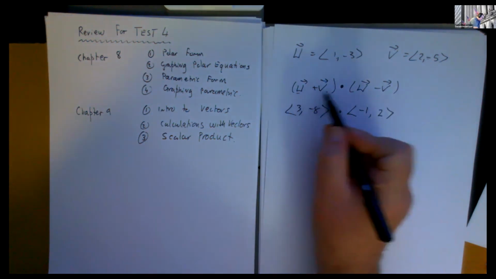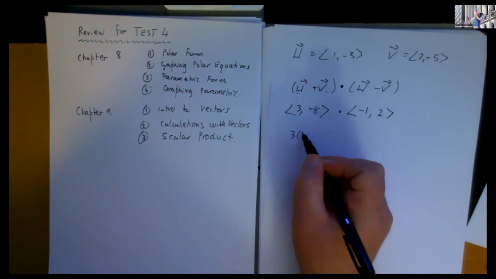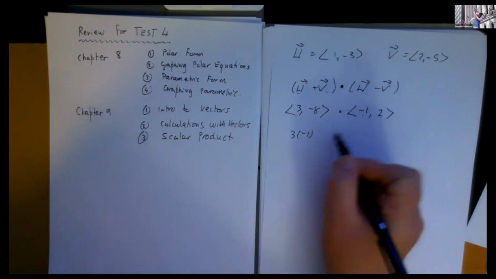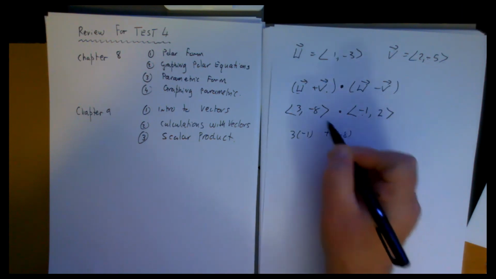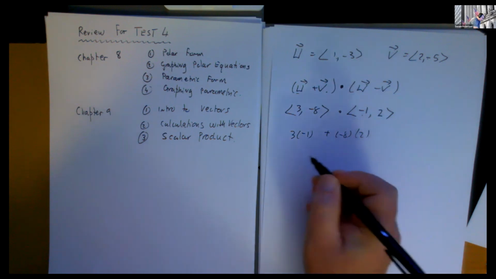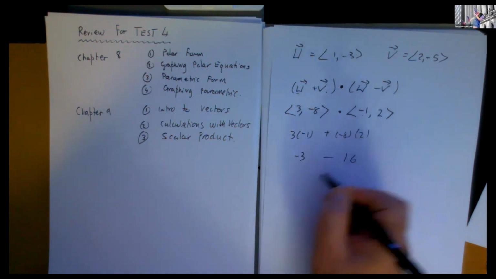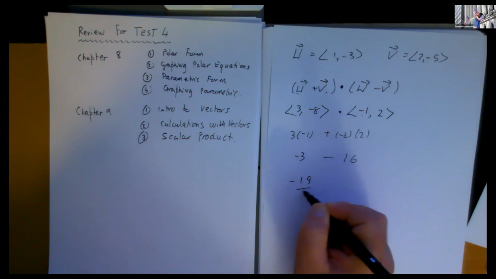And now we're being asked to get the dot product. So 3 times -1, add -8 times 2. So that's -3 take away 16. That is -19.